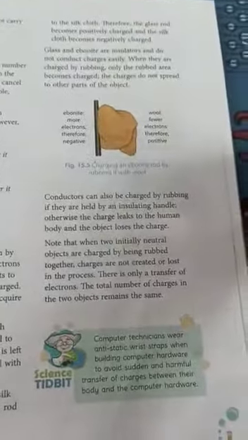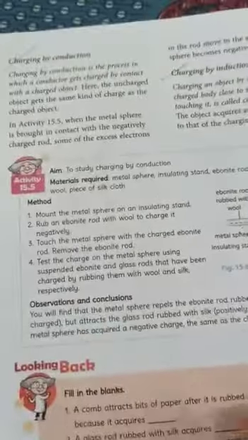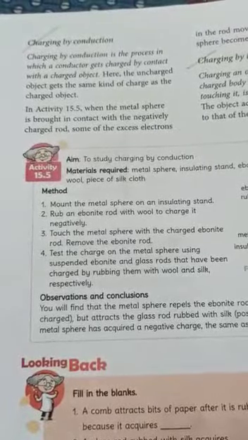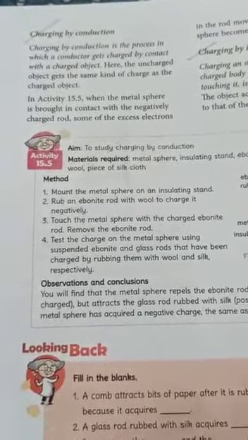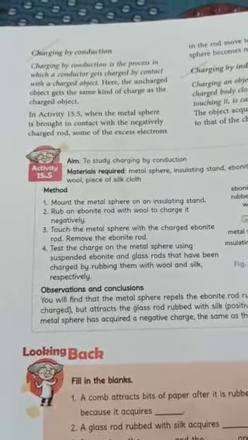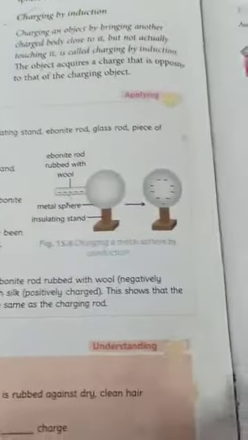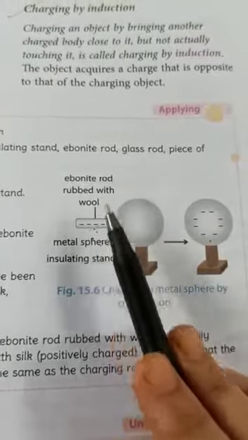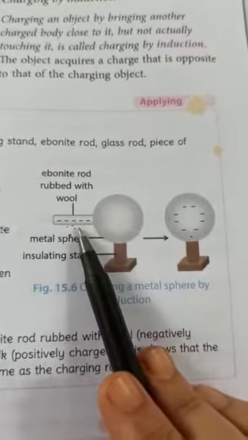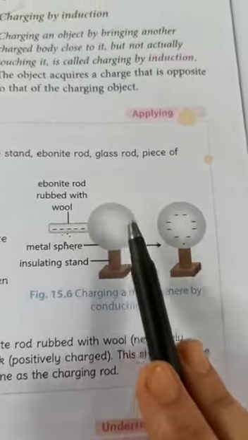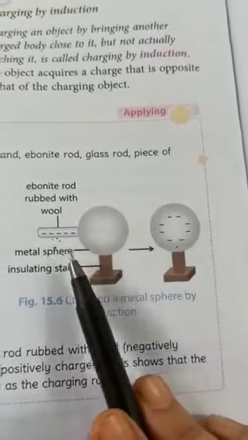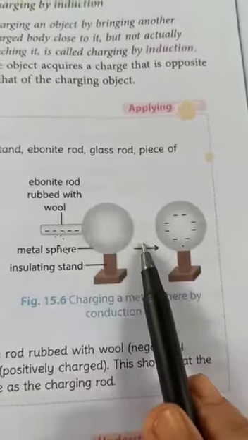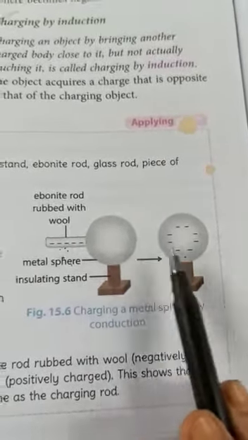Next you have charging by conduction. We all know what conductors are: substances which allow electricity to pass through them. Charging by conduction is a process in which a conductor gets charged by contact with a charged object. Take an example from activity 15.5. We have taken one metal sphere and one ebonite rod. We rub the ebonite rod with wool, so it becomes negatively charged. When the metal sphere is brought in contact with the negatively charged rod, some excess electrons from the rod move to the sphere. Thus the sphere becomes negatively charged. This is called charging by conduction.